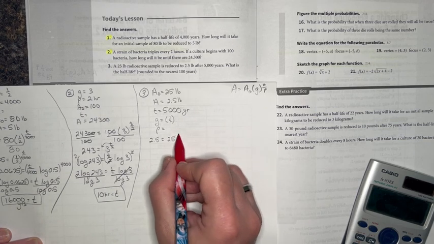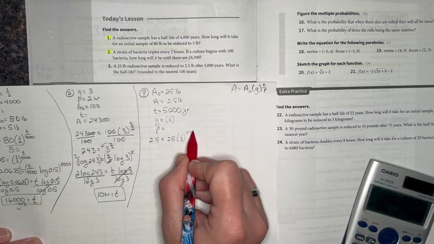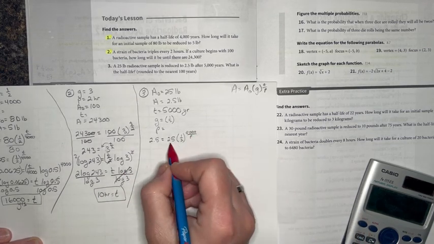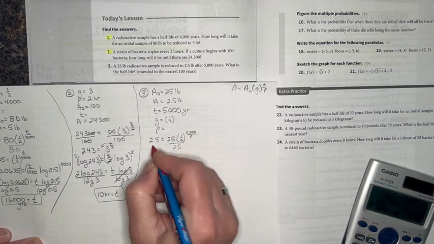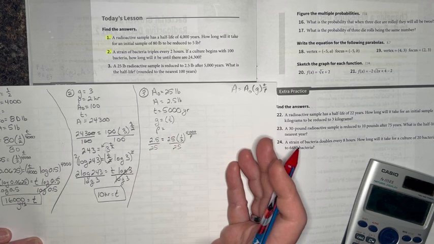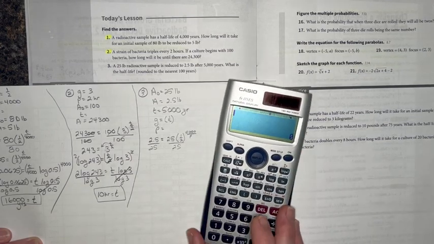My G is 1/2. My growth. And it is raised to 5,000 over P. That's what we're looking at. We're going to divide both sides by 25 because we want the ratio part, the fractional part, to be by itself. Okay.